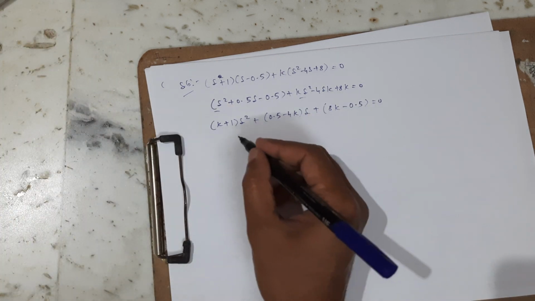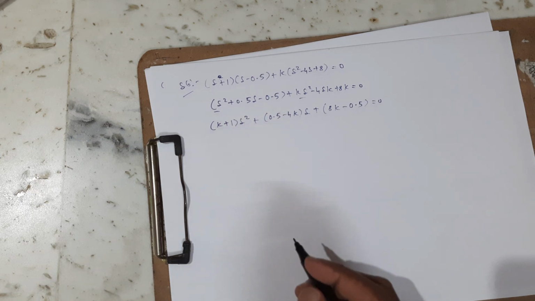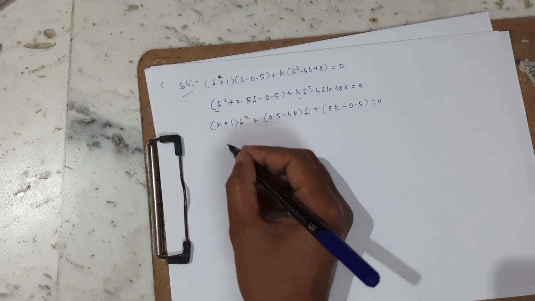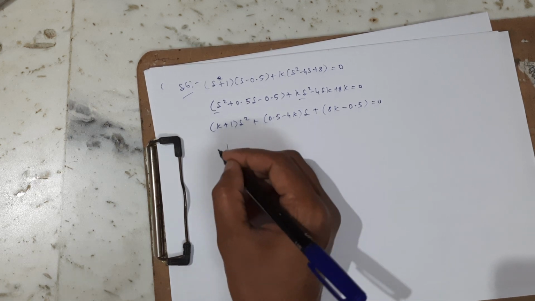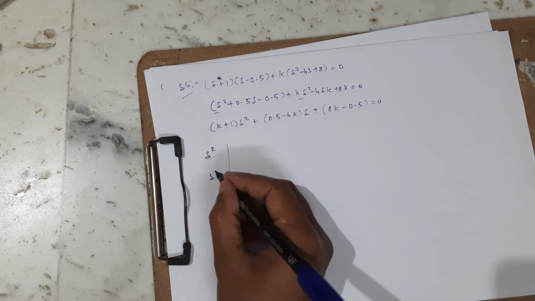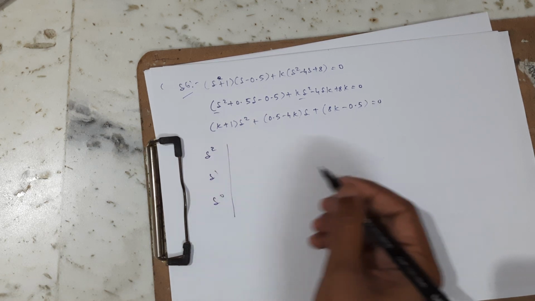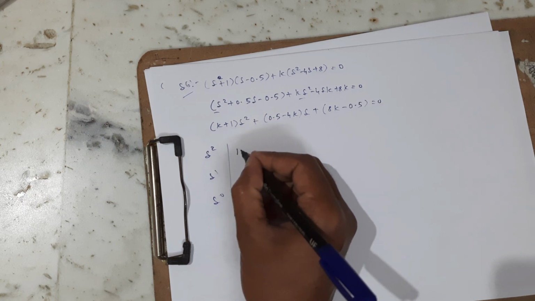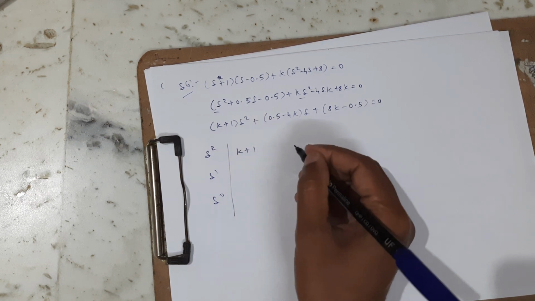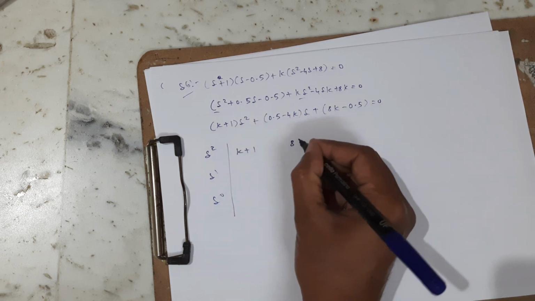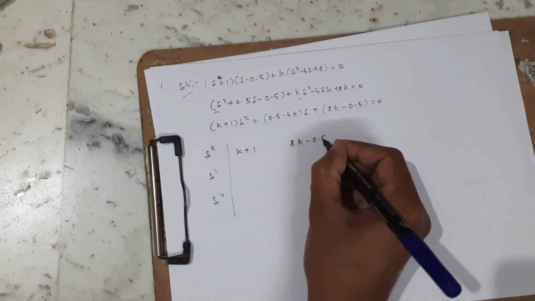To find the intersection of the root locus with the imaginary axis, I am going to apply the RH method. The highest order here is s to the power of 2, then s to the power of 1, then s to the power of 0. The coefficient of s to the power of 2 is k plus 1, then 8k minus 0.5.